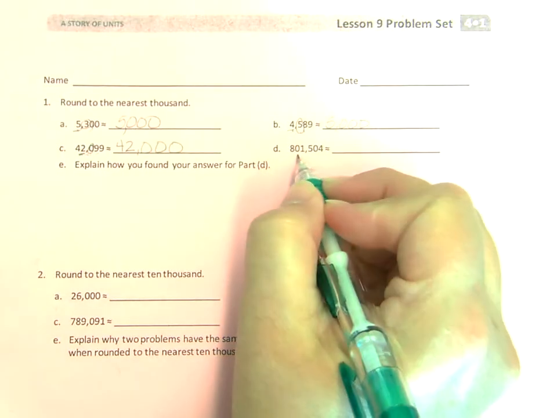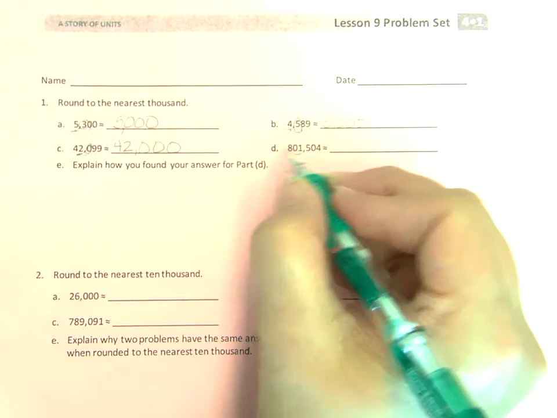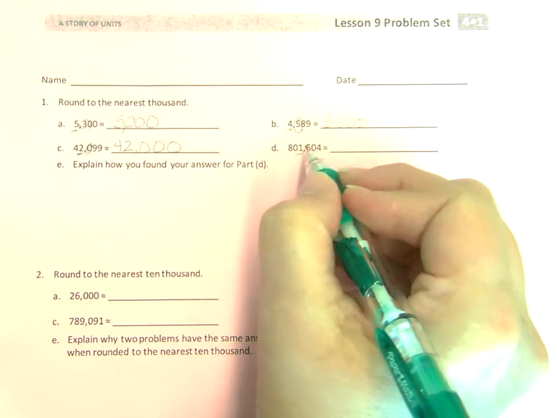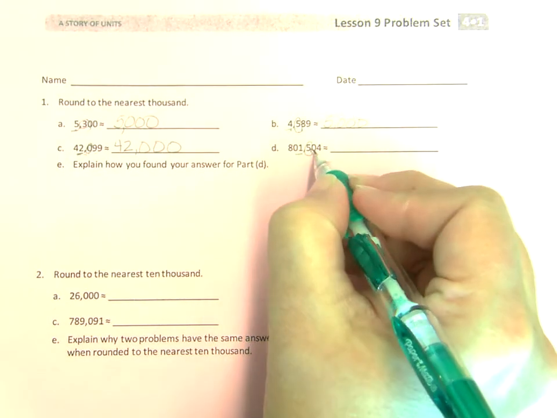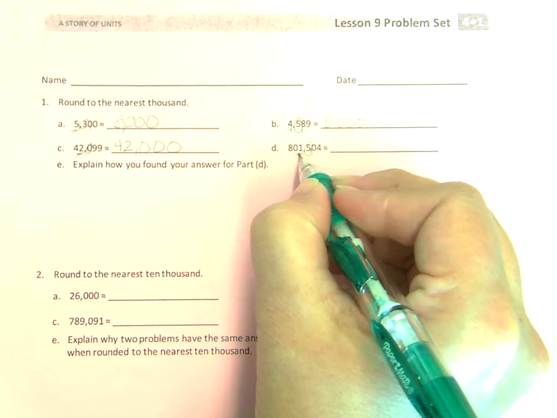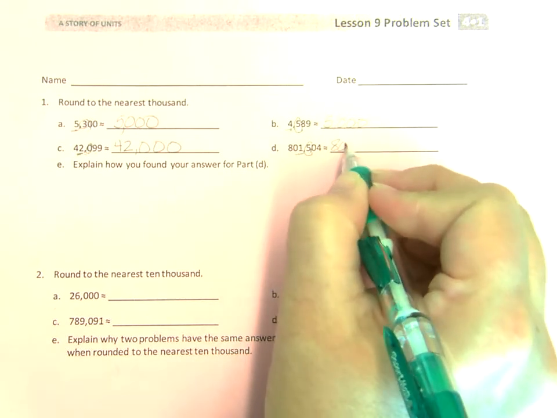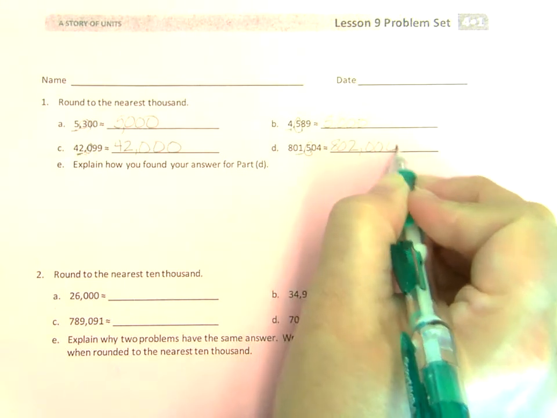Again, make sure that you're underlining the place value that we are looking at or comparing. Circle the number next to it. That is 5 or above. So we need to bump this one up. Okay.